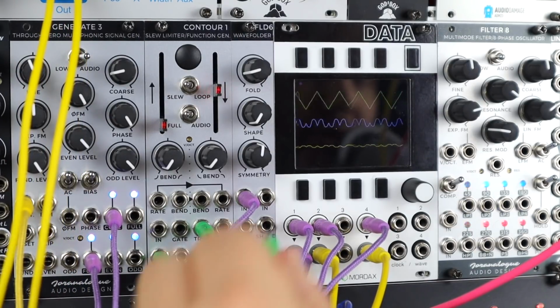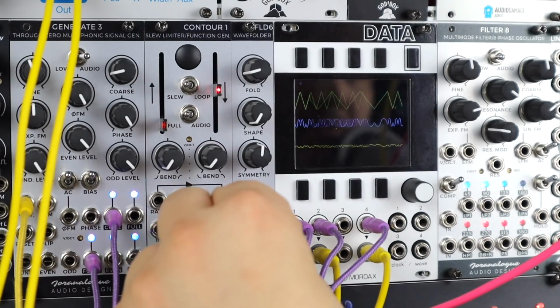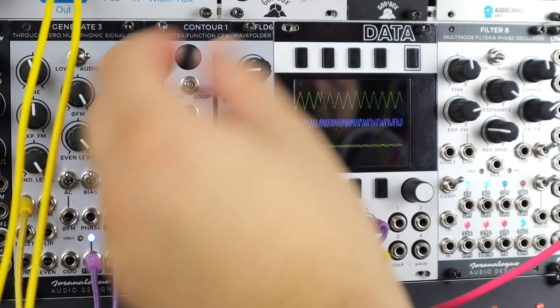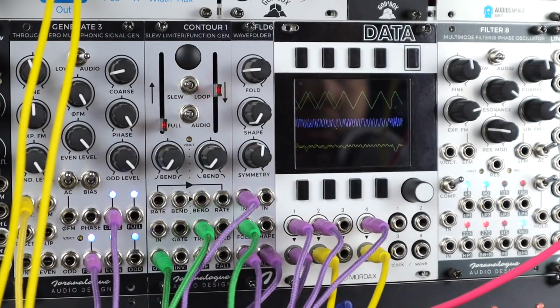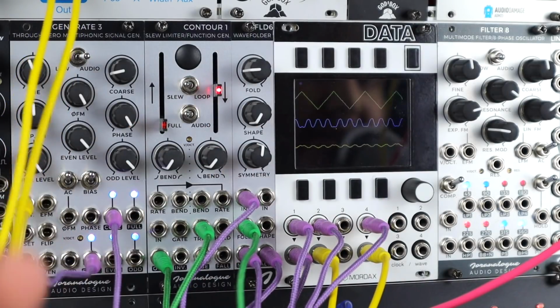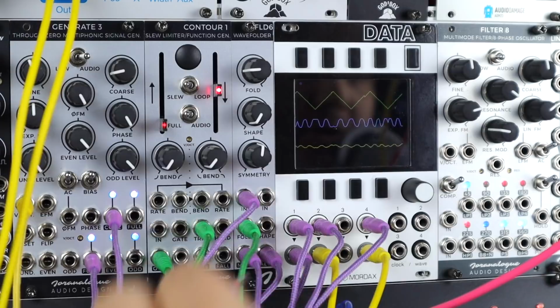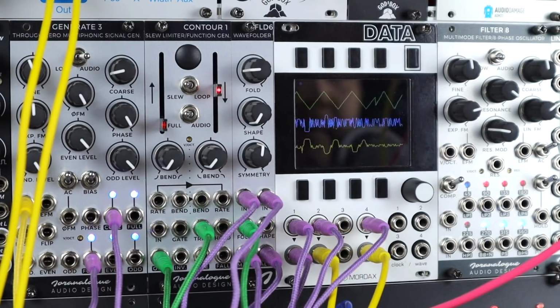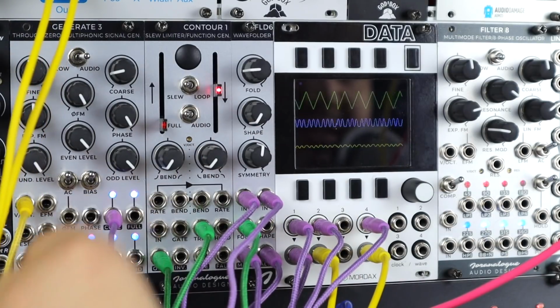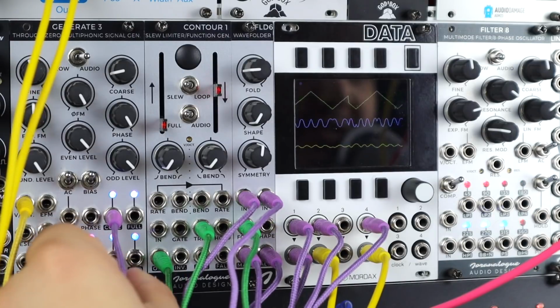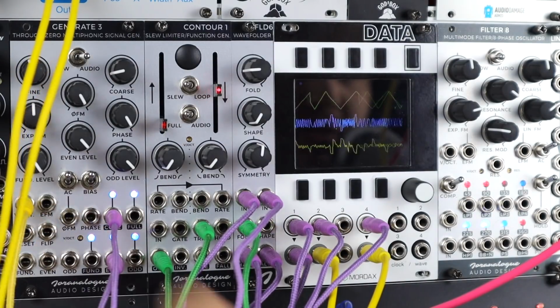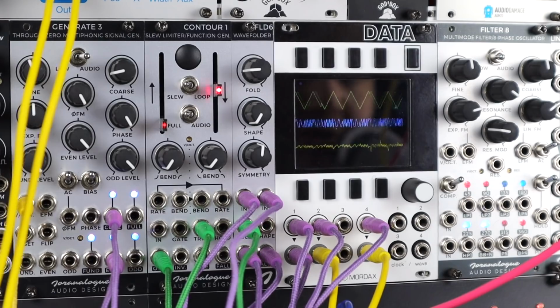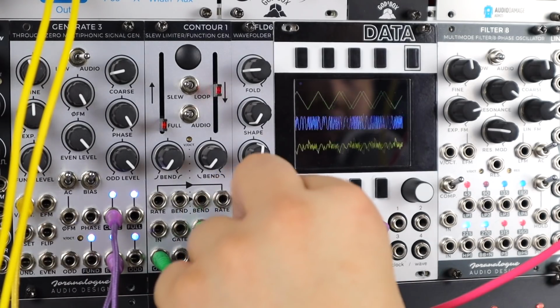We'll start with the fold modulation from contour 1. Let's add that sine wave back into the second input. We could say take even output instead, which is saws. Nice rich sound. Modulate shape again.